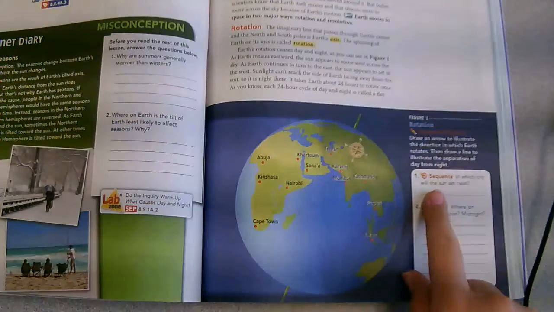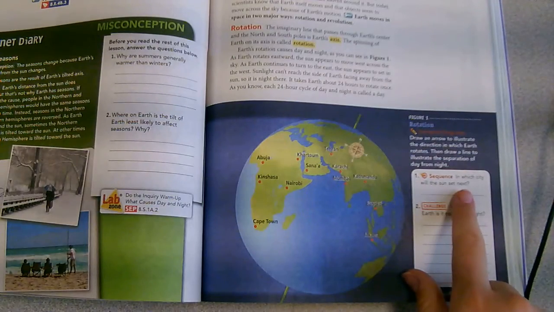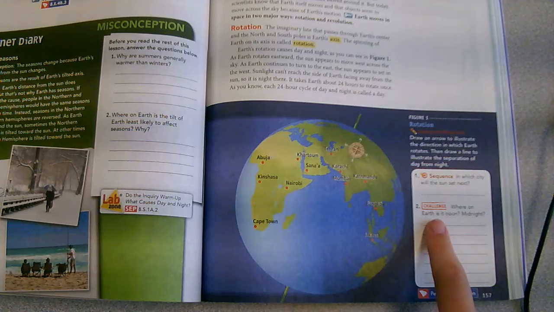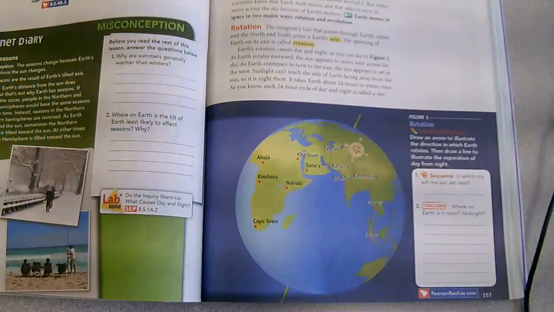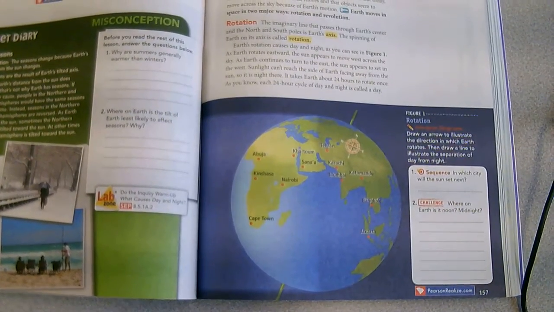All right, so in which city will the sun set next? And then where on the Earth is it noon? And where is it midnight? See if you can look at that diagram and guess what those answers would be.